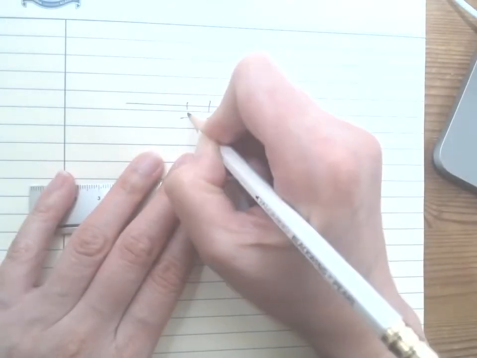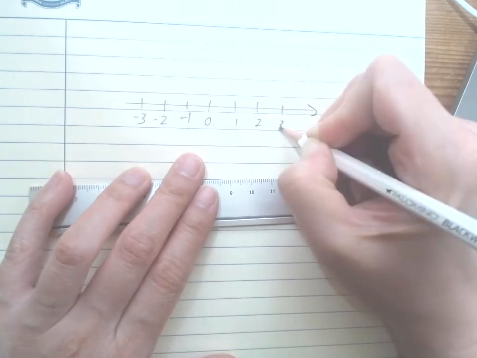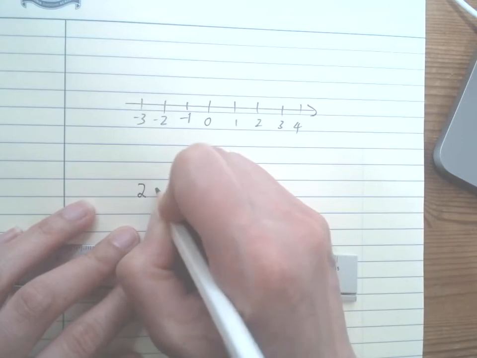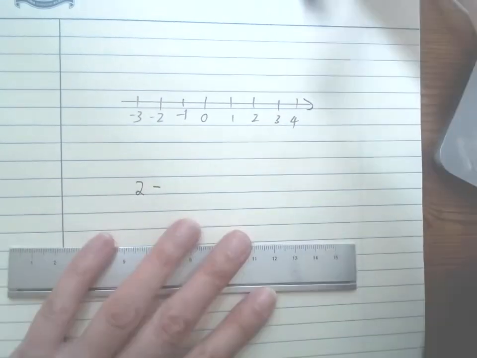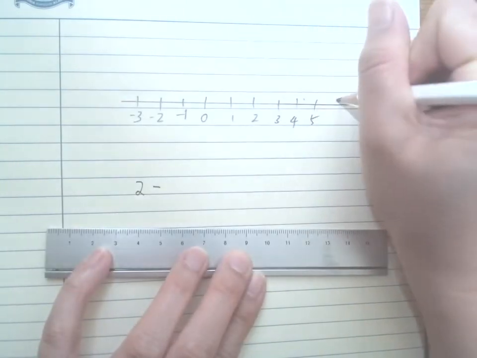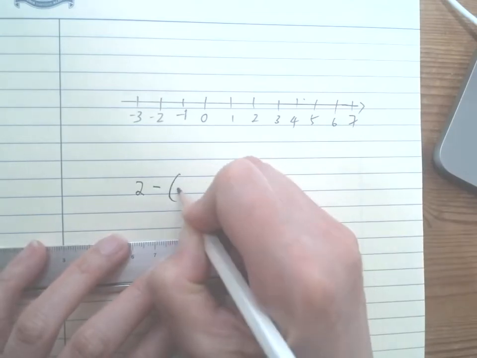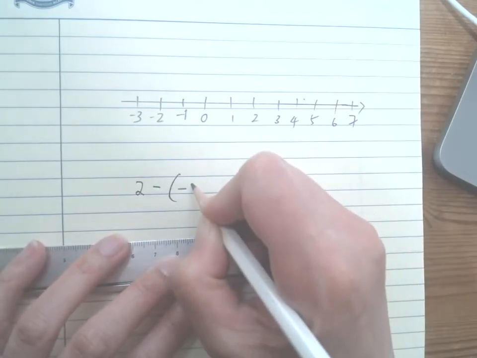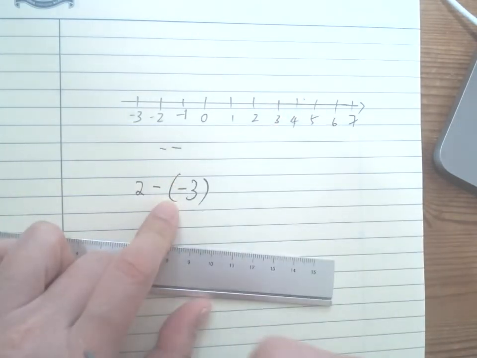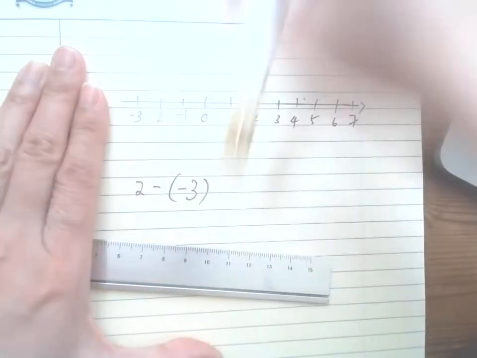So we have 2 minus negative 3. We put a bracket there because we do not want two minus signs together. You will miss that, it might become 1. So we want to separate it with a bracket.